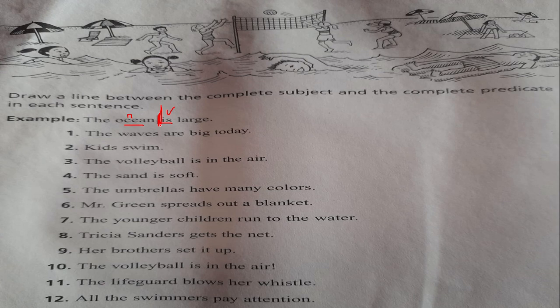Let's read number one. The waves are big today. We have to identify what are we talking about. We're talking about the waves, that is the subject, and the predicate is are. So right here between, this is a noun and this is a verb.